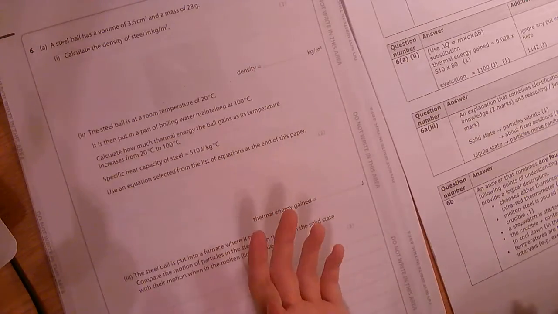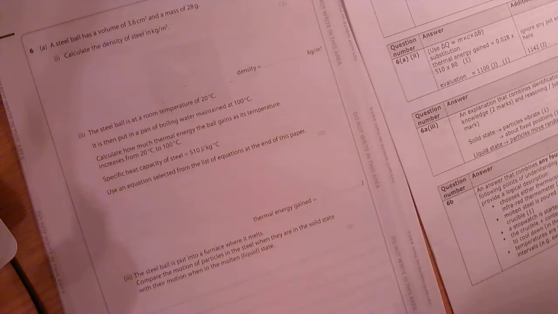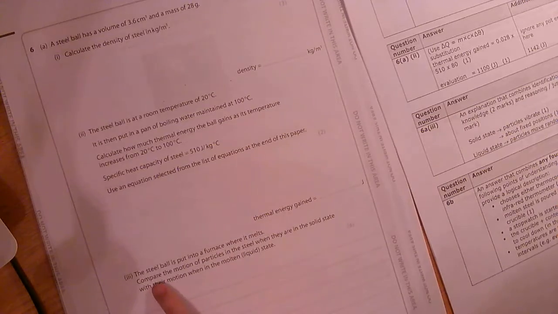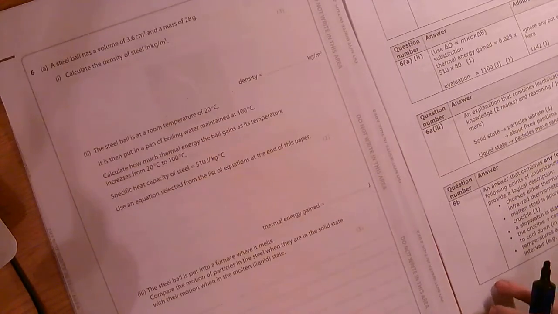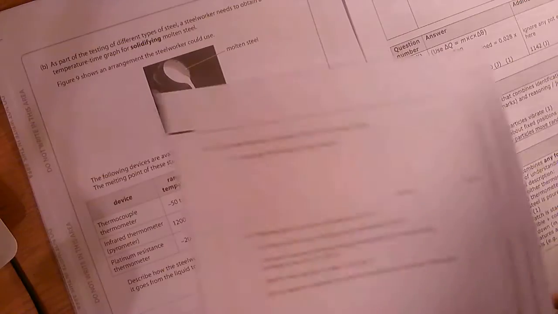So for solid you can say the particles vibrate. There's a mark. They vibrate around fixed positions for your second mark. For the liquid state you can say that they're moving more freely. You could also say that they are moving randomly. So remember we're comparing the two. For the full marks we need to be talking about the liquid and the solid and how they are similar or different if we are comparing. Good.